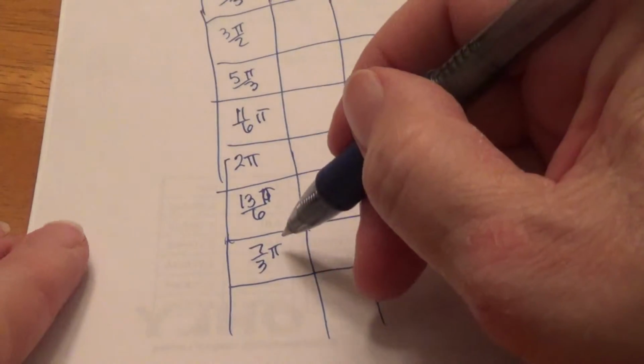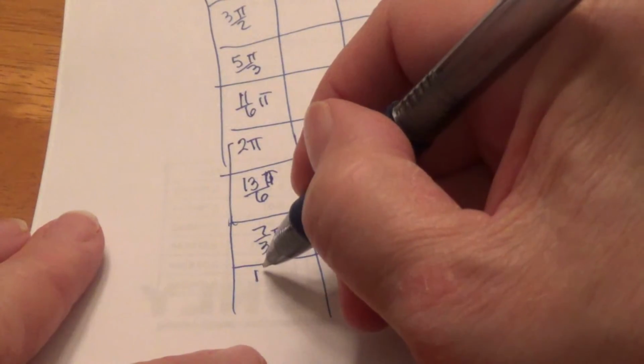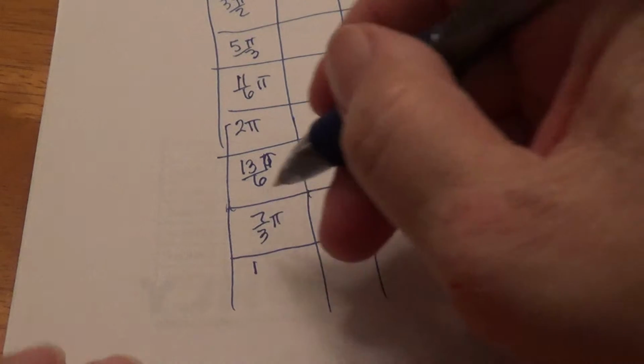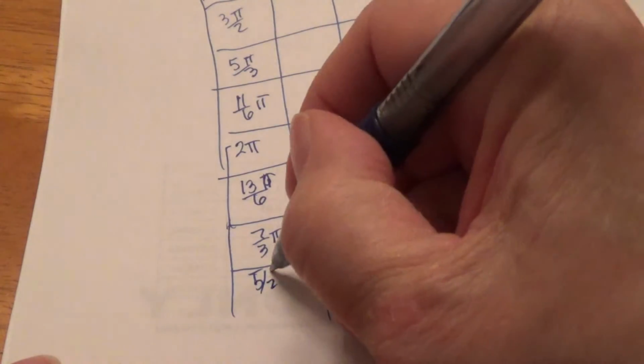14/6 pi, 15/6 pi. Oh, that reduces to what? 15 over 6, 5 halves. All right, 15 sixths pi.